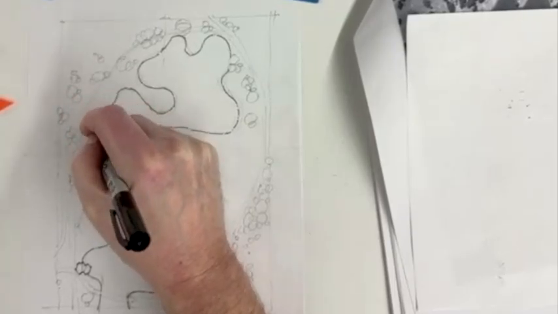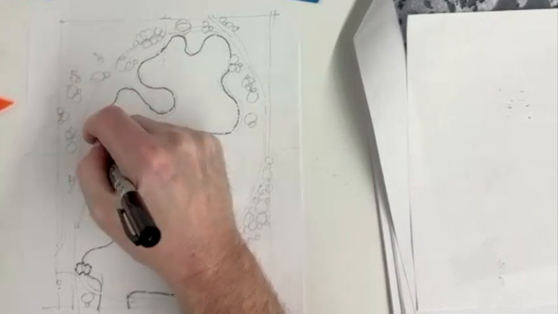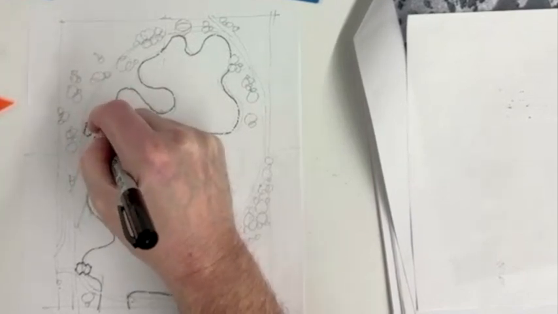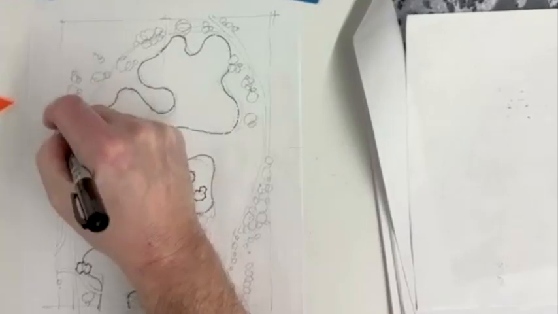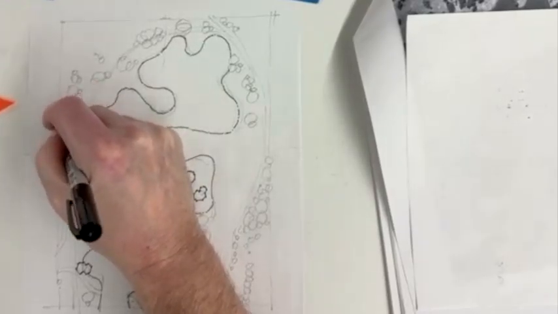When you do the next one, you're probably not going to want to draw each individual tree because there's a lot of trees on the next one. So you'll just be doing clumps.